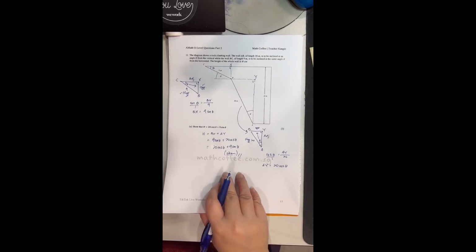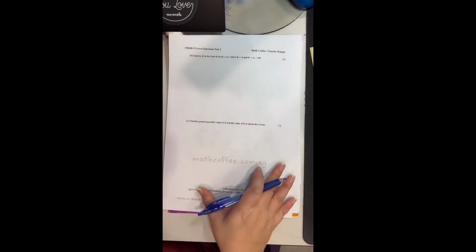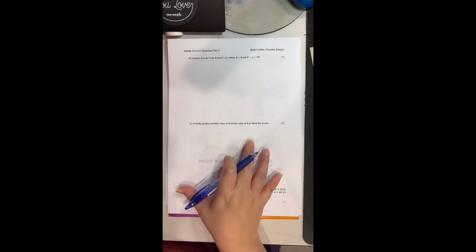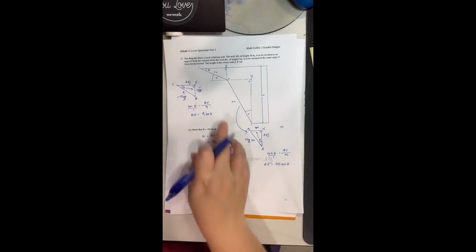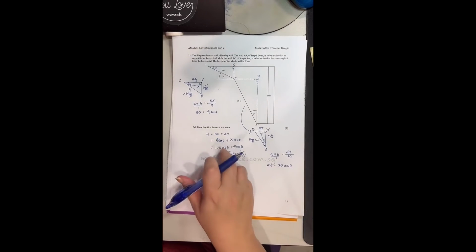But let's focus. This is only part A. We still have part B here. I always draw out the separate triangle so that my students can understand how to do the proving part.